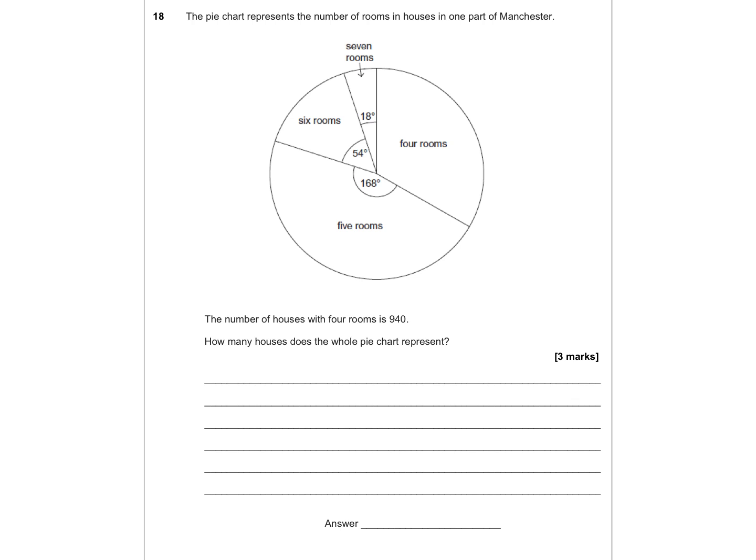Anyways, okay. The number of houses with 4 rooms is 940. How many houses does the whole pie chart represent? Okay, so first thing we need to do is find out what this angle in here is. So we need to add together the other angles: 168, 54, and 18. 168 plus 54 plus 18 is going to give us 240. So those angles add together to give us 240. This is angles around a point, which is 360. So 360 minus 240 is 120. So this is 120 degrees.